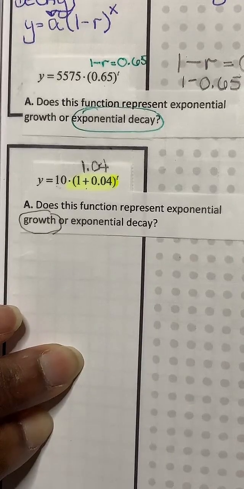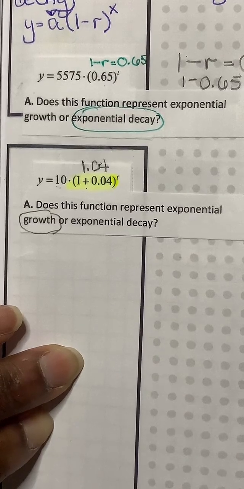So now this is where we're going to have to be a little tricky. What is the rate, and since we said it's growth, what is the rate of growth? What do you think is the rate of growth? I'm curious to see what you guys see.